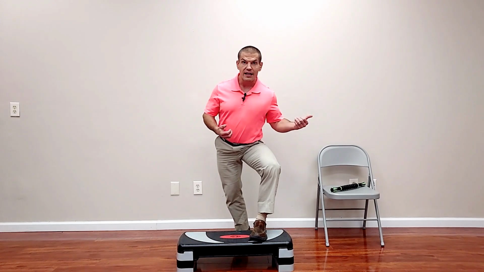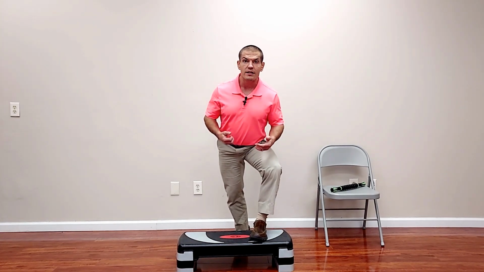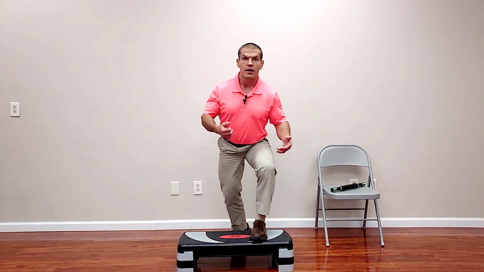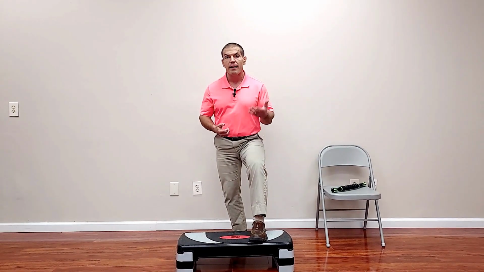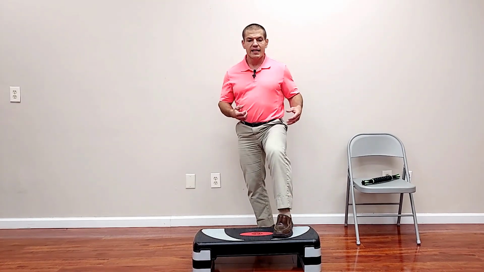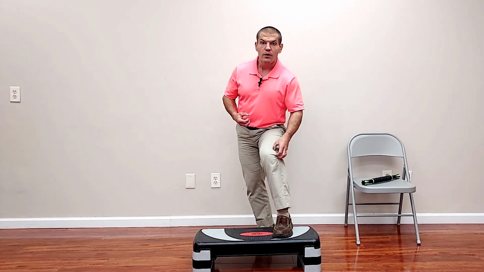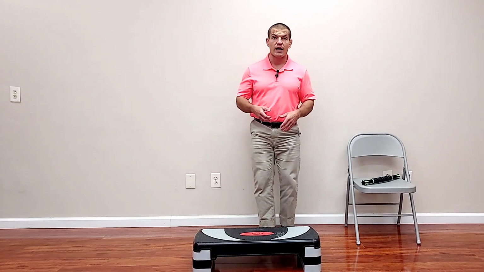Realistically, you're probably not turning it out quite that much, but if you think about turning it outwards and you have a tendency to go inwards, you'll probably end up with it just about in the right spot. So that's the first tip if you have kneecap arthritis, particularly that hurts on the outside part of the knee when you're going upstairs or when you're squatting.